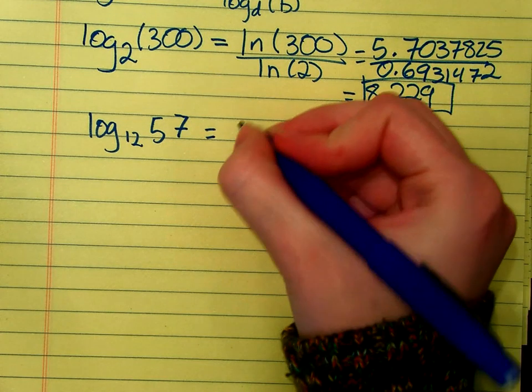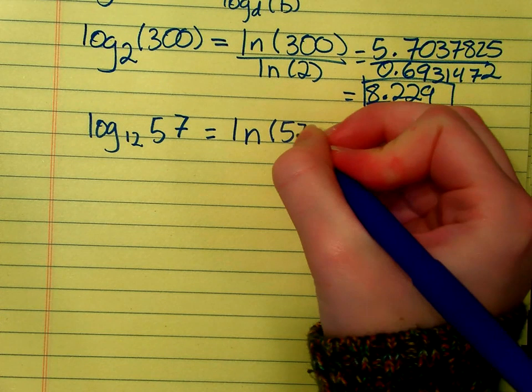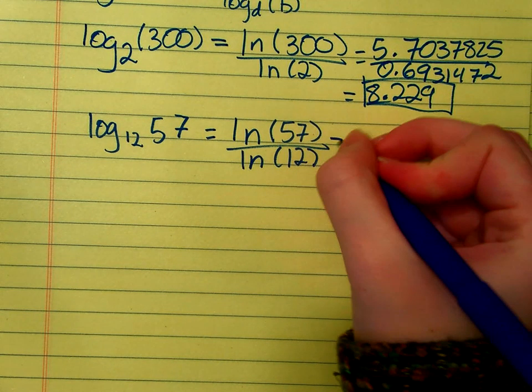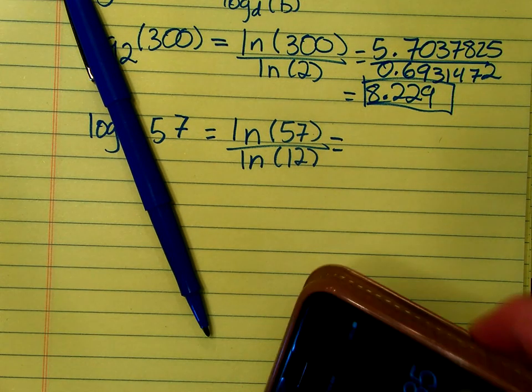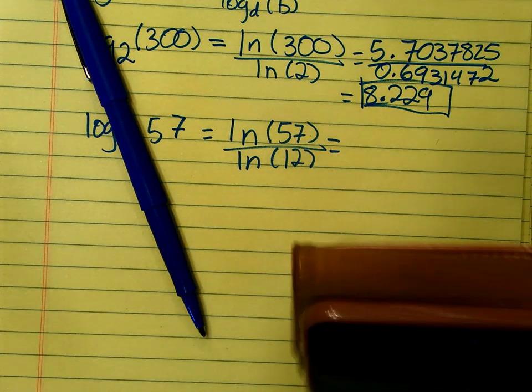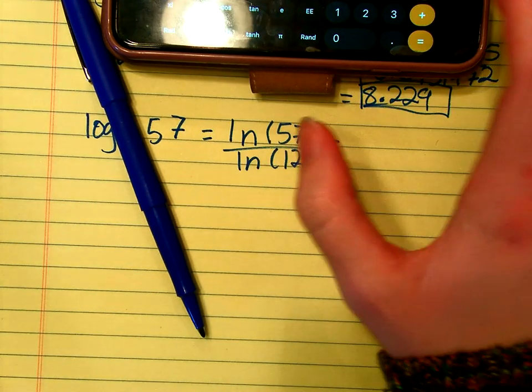Hello, welcome back. So we should be doing natural log of 57 divided by the natural log of 12. And again, when I write my in-between step, I should be including far more decimals than I really think should be necessary, just because I want to make sure I get as accurate as possible.